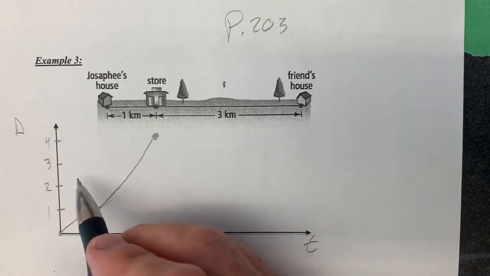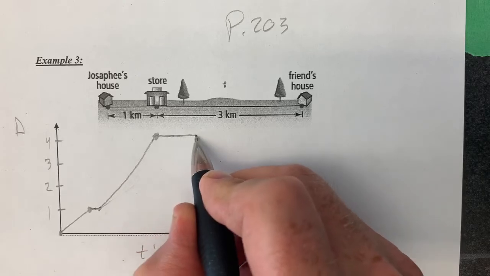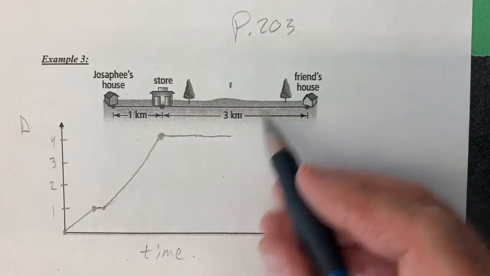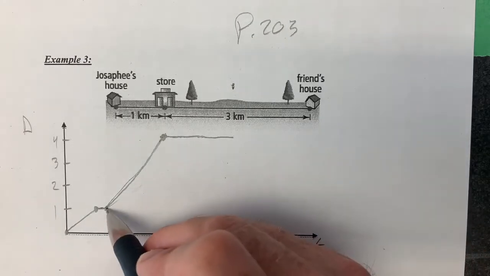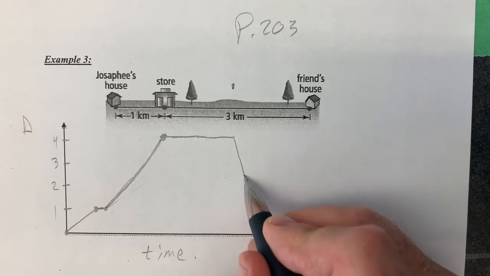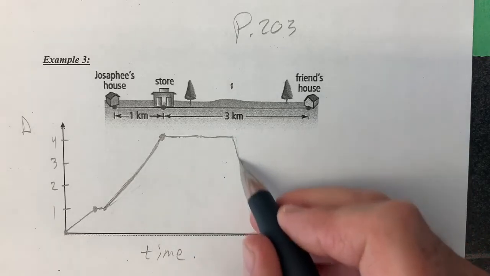Okay, and then she visits with her friend for a while. So here we go. We're going to be the same distance away for a while. And then she runs directly home. It's going to be going back home, but it's going to be steeper than jogging. So it's got to be not the same. It's got to be steeper than jogging. See? This is one slope. This is a steeper slope. And then she actually gets back home.